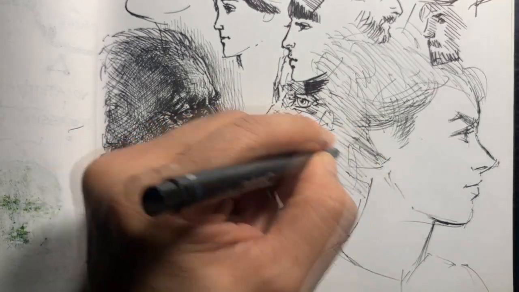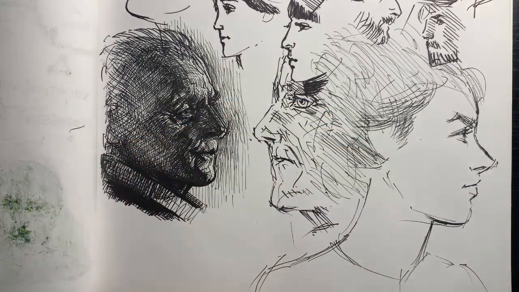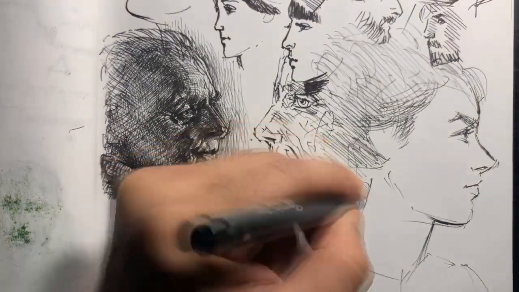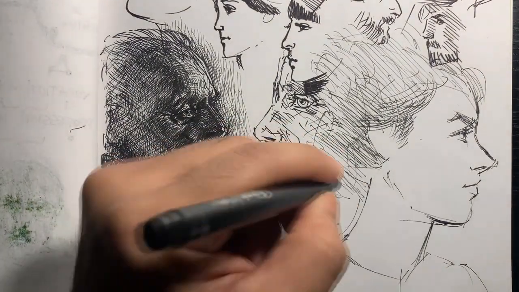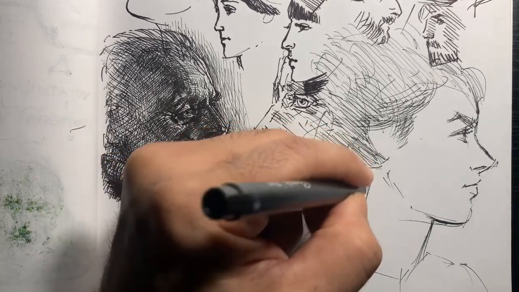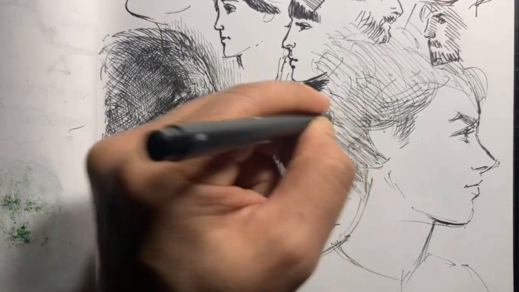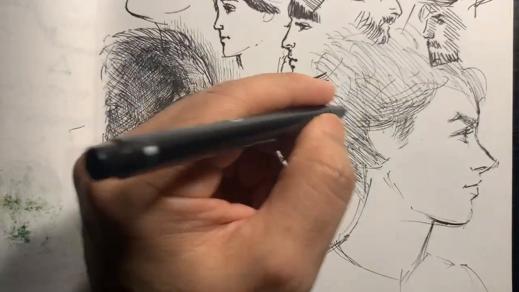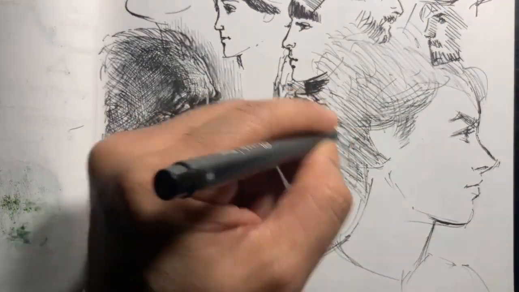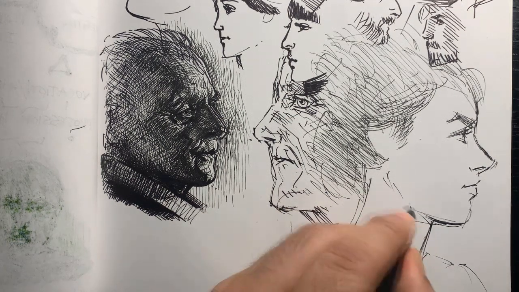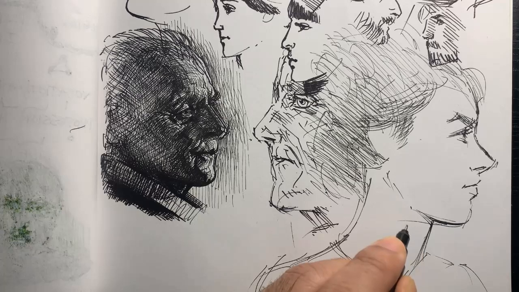I'm also going to use the dark areas in the photo, like her hair and whatnot, to make it look more like the person, because that also has a lot to do with the likeness. But I'm not going to push the values too much. This is the second pass, so really I'm just establishing the initial light and dark.